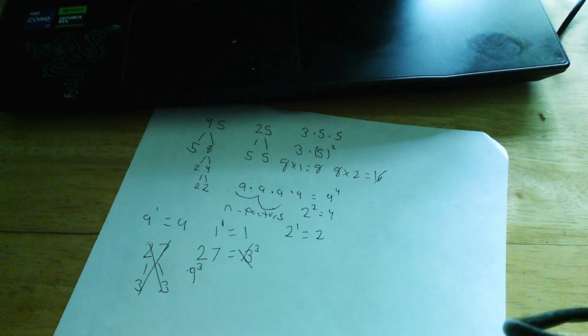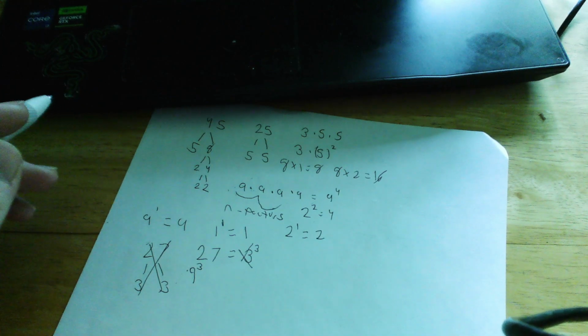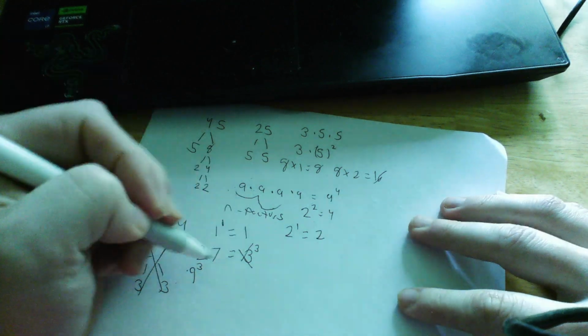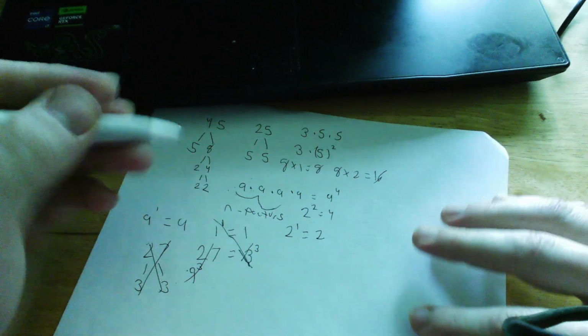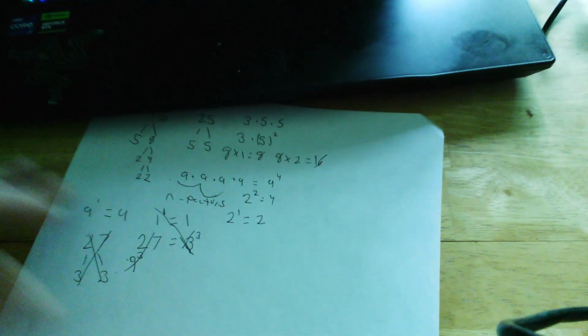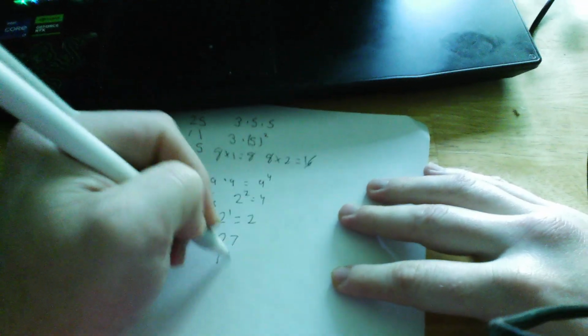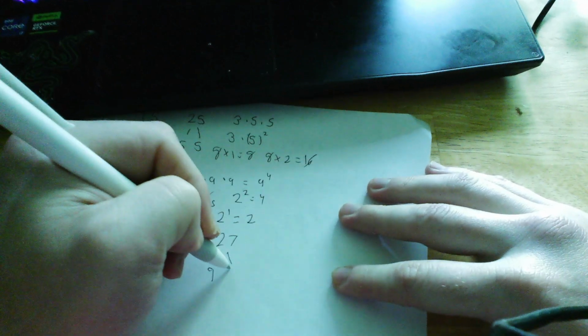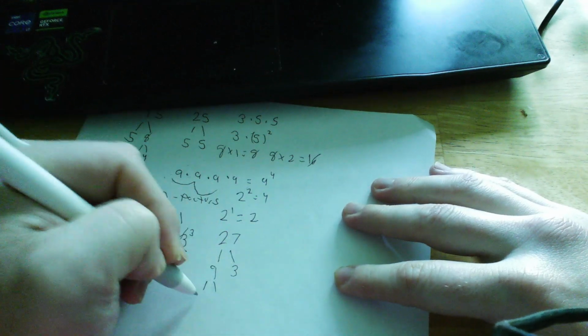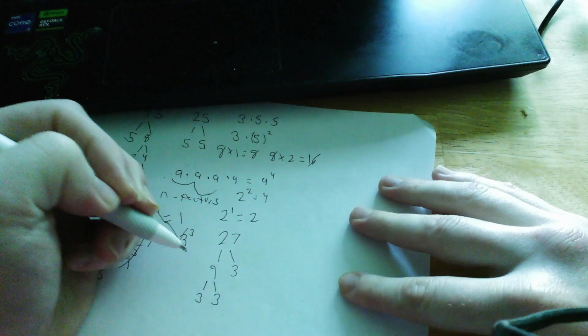Prime factors present are 2, 3, and 5. So it wants us to find the least common multiple of all of these numbers: 27, 30, and 50. What we have to do is prime factorize all of these numbers. So 27, we got 9, 3. We can do 3 times 3.